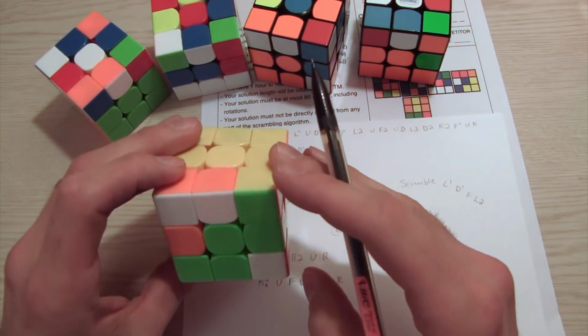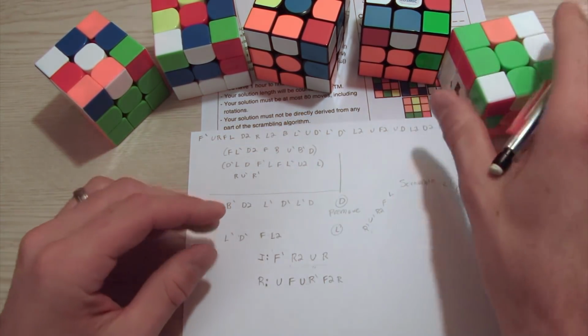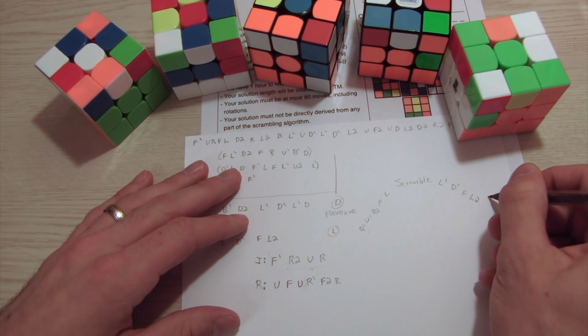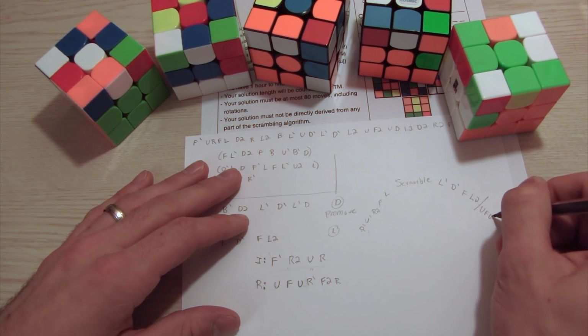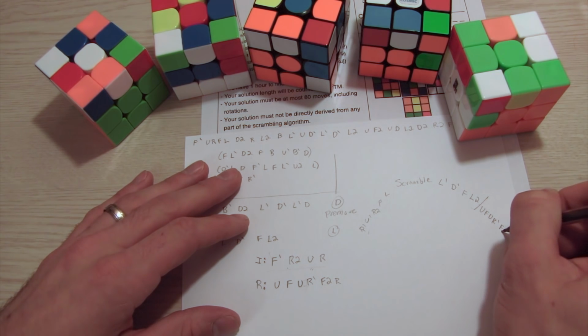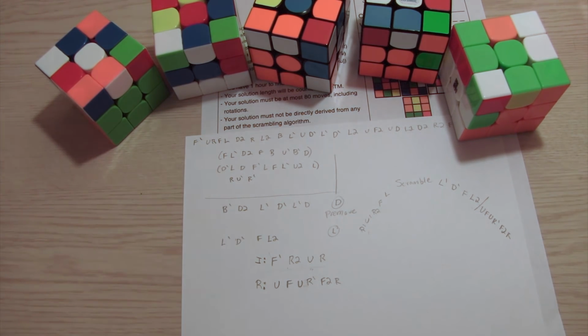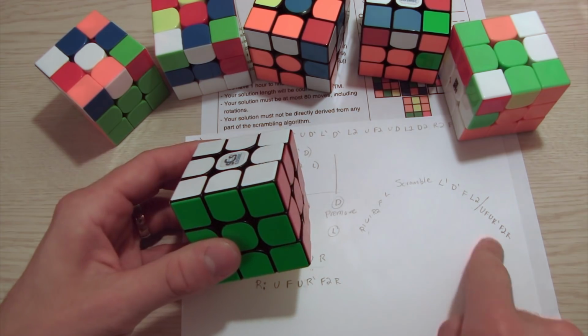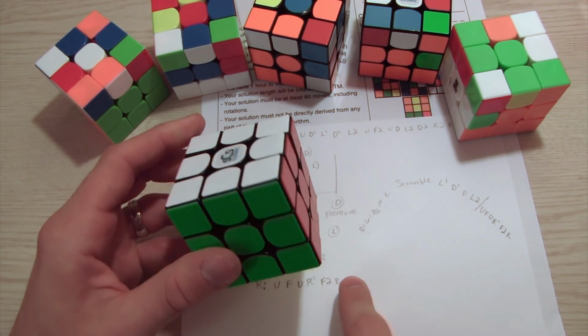So let's say I get stuck right here. I don't really know what to do. Well, we can inverse it once more. So I'm going to write these down. U, F, U, R prime, F2, R. And let's take one more cube. Let's do the inverse of all of this right now.